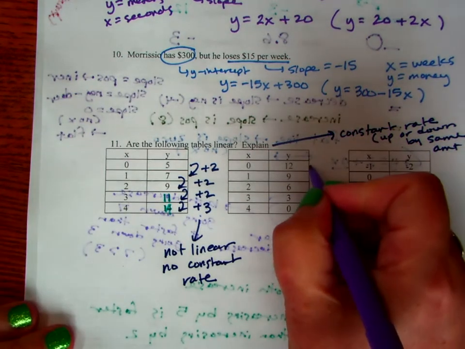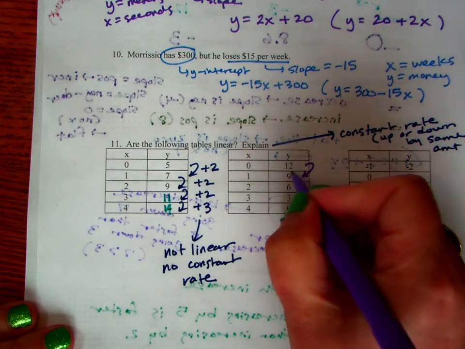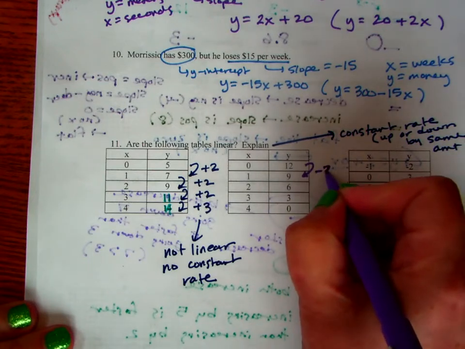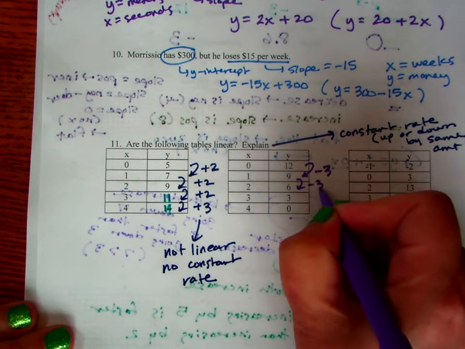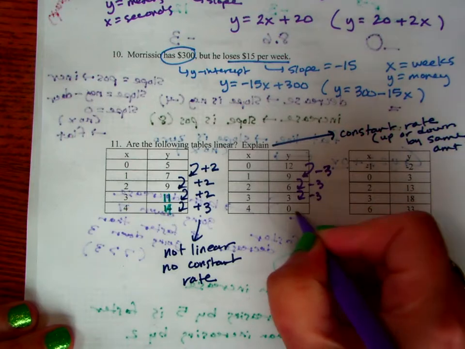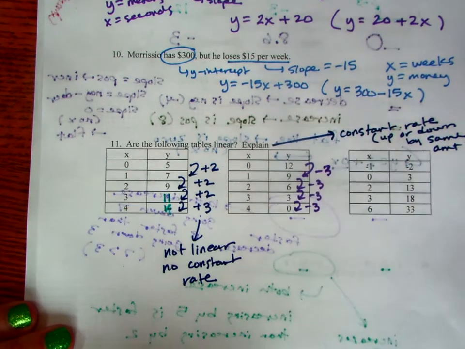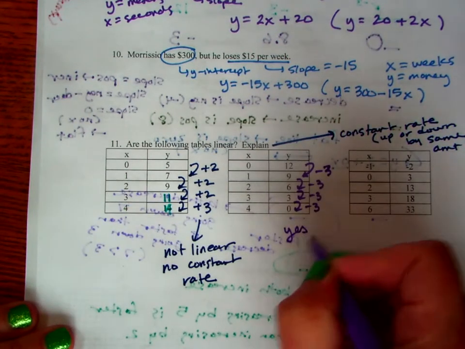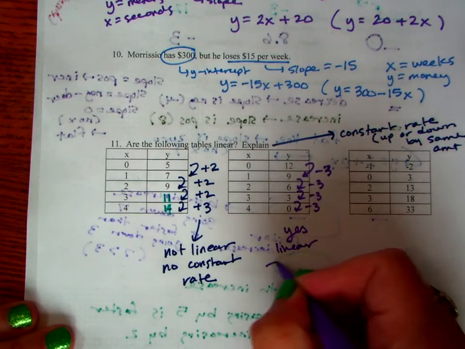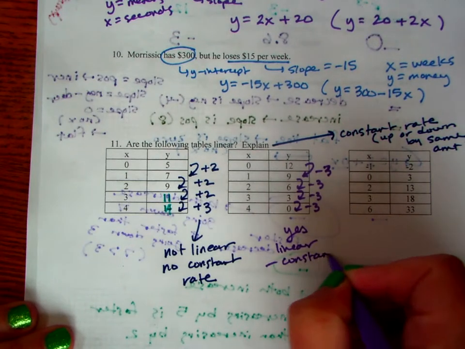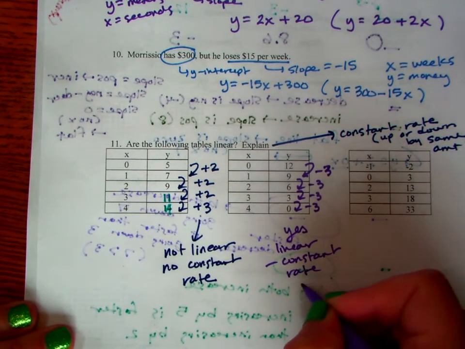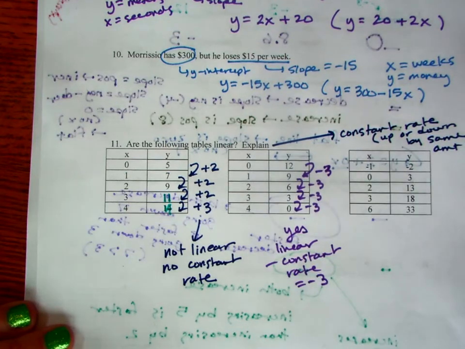Okay, so we're going to check this one as well. We're going to look at this, and this first one goes down 3. The second one goes down 3. The third one goes down 3, and the fourth one also goes down 3. So yes, this is linear. The constant rate of negative 3. Okay, it's going down 3 every time.